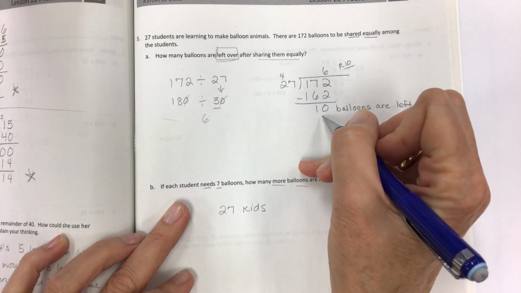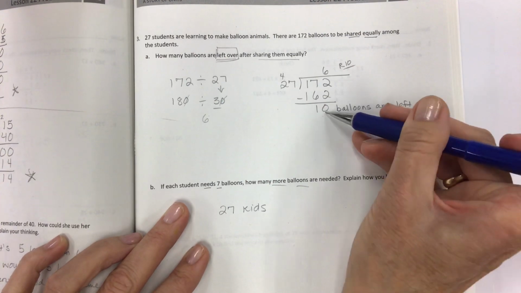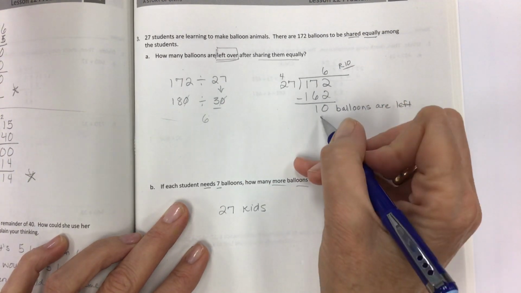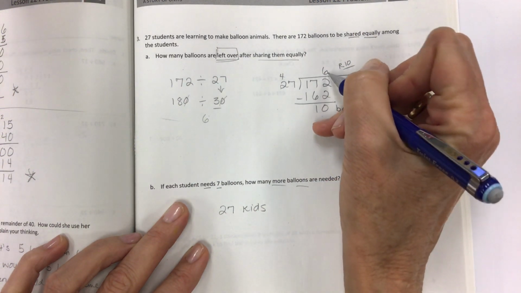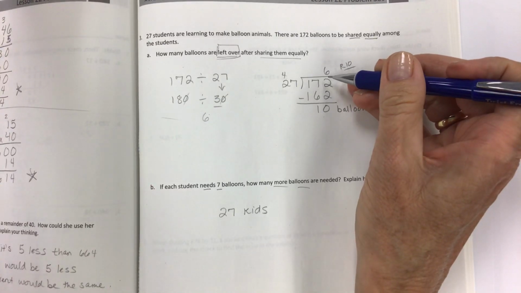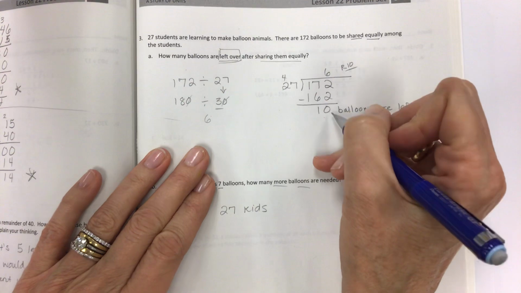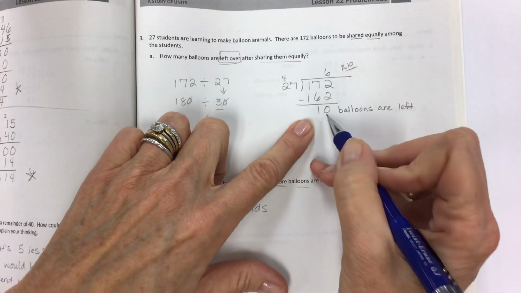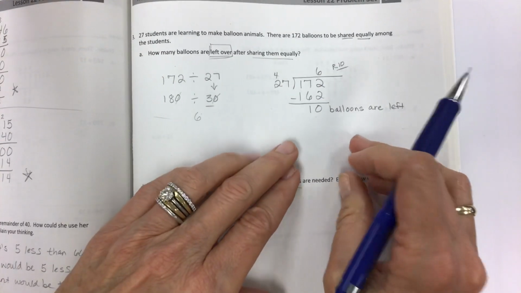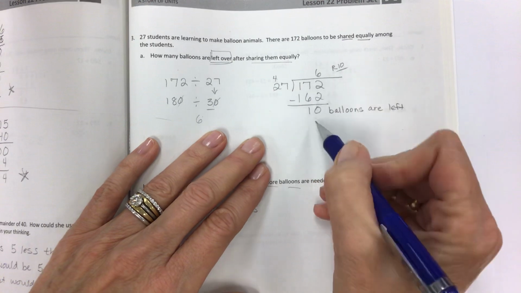And so you look at this remainder. How can this help you? I already have 10 balloons, but I need more. How many more do I need so that I could make that full set? That's the question that we just answered on 2. How do you use this? What does this represent? Well, this represents the whole pile that's being set up for the next group.